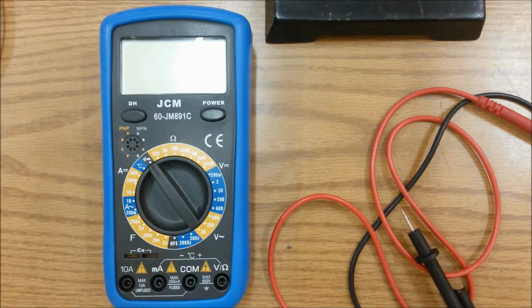Okay, so if you're learning electronics, one of your first investments will usually be the purchase of a multimeter. Now, a multimeter is used in electronics to measure a wide range of electrical parameters, such as voltage, current, resistance, and others. Alright, but before using a multimeter, there are certain basics that we need to understand about it.